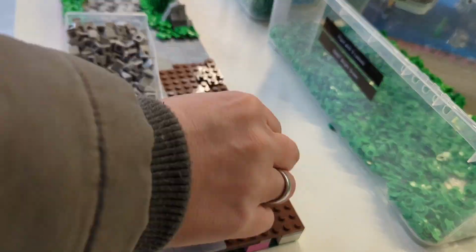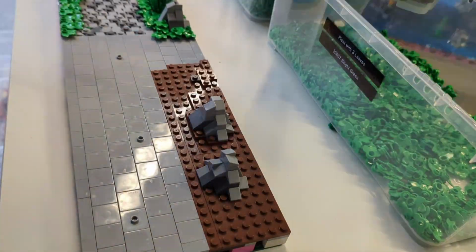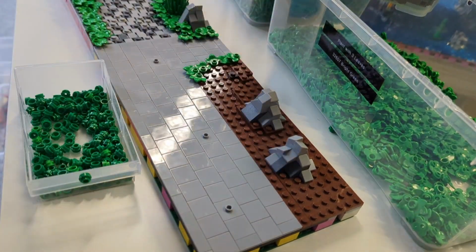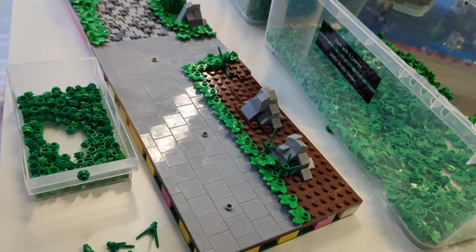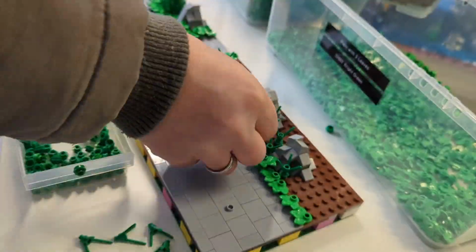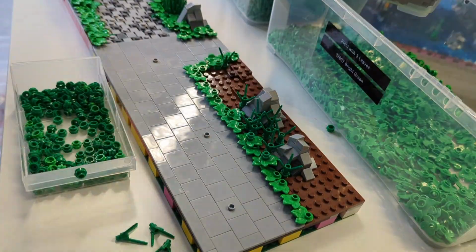Now we can see that I'm using the same technique with some rocky structures and also a lot of plants here, behind or on the side of that sidewalk area. And that's the final part for today's update. I added a lot of parts today. I think over 1,500 parts are here in that new model.